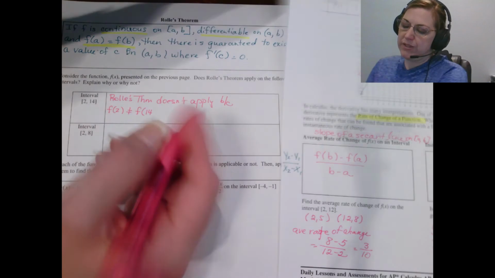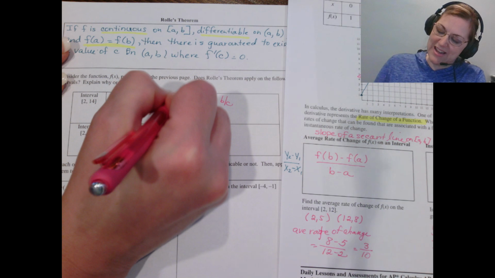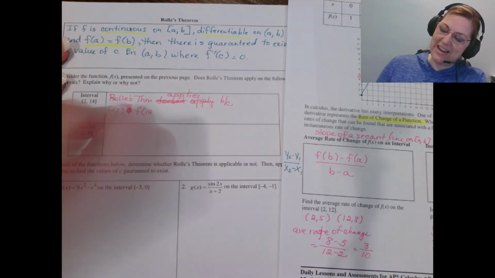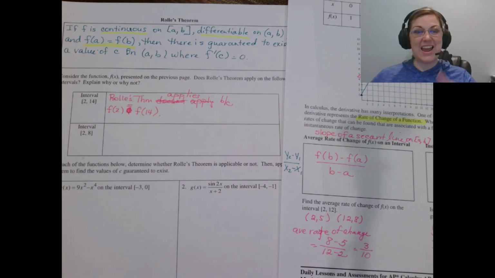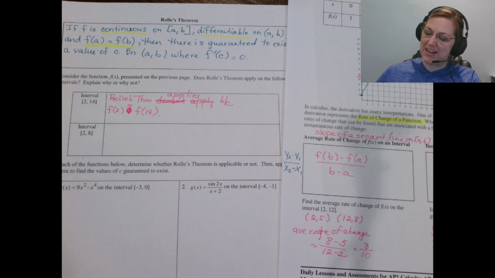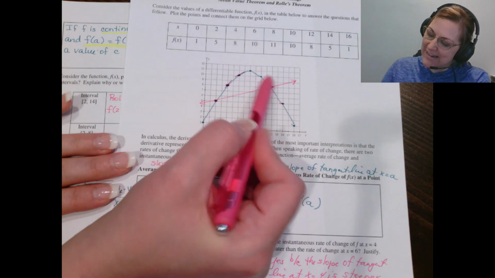So Rolle's theorem, let's just fix that, applies because f of 2 equals f of 14. F of x is continuous and it's differentiable. Now you can see where I'm going with the next one, right? So looking at 2 and 8, so 2 and 8 is here.